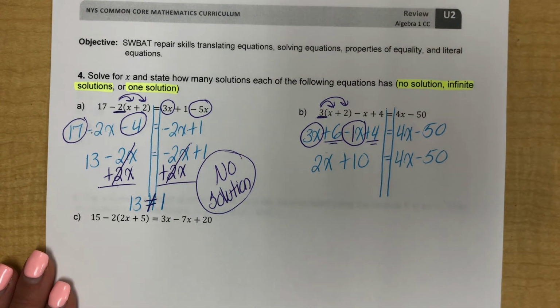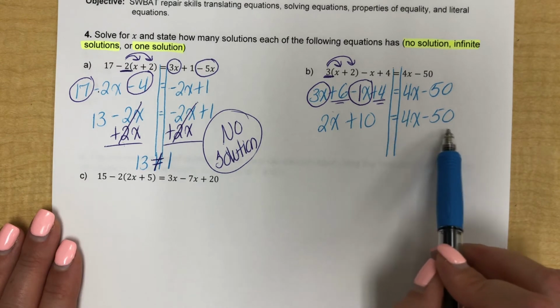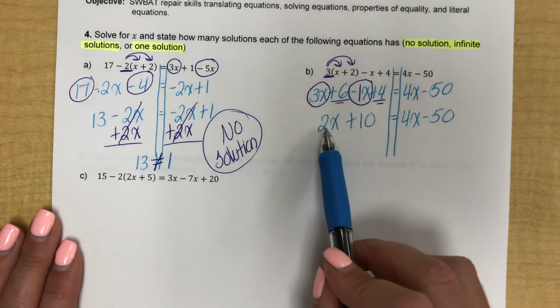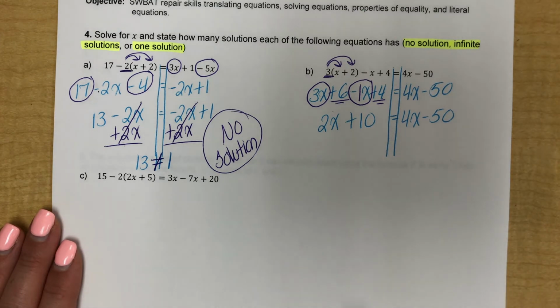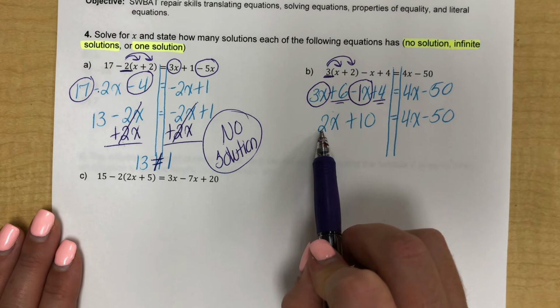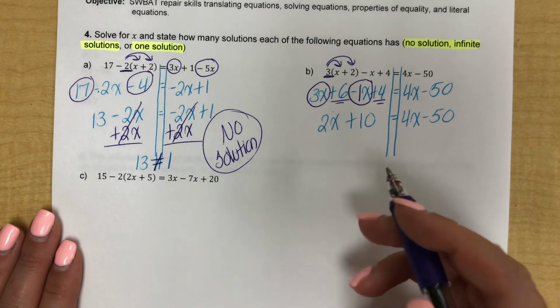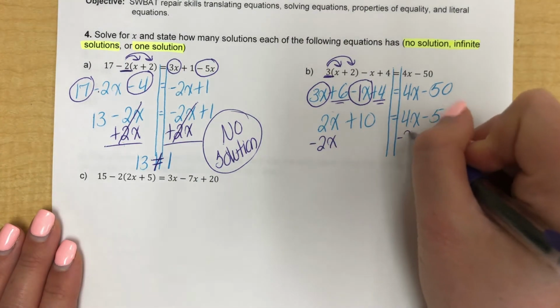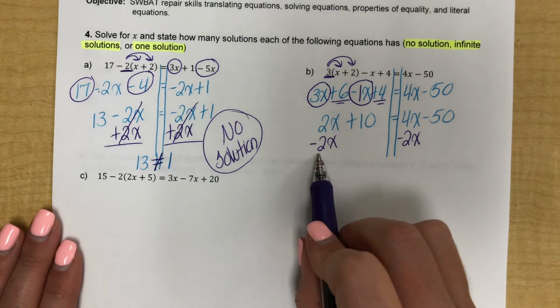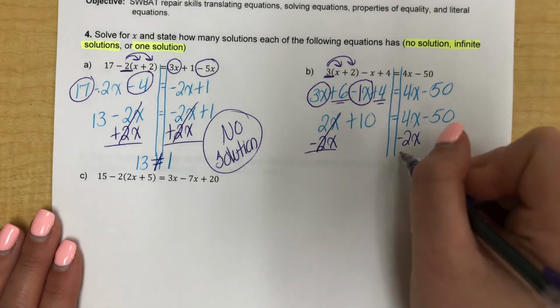All right. I don't have any more like terms on the left. I don't have any like terms on the right. So that means I have to now start going to opposite sides. Okay, I'm going to bring my smaller x value to my bigger x value. This is a positive 2. I'm going to make it a negative 2 because, again, I'm going to the opposite side, so I have to do the opposite operation. These cancel.